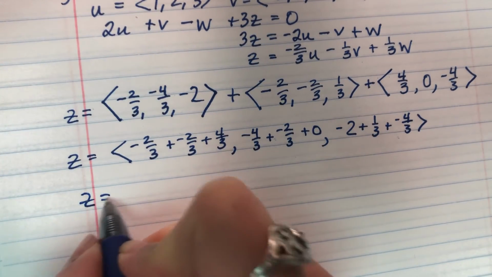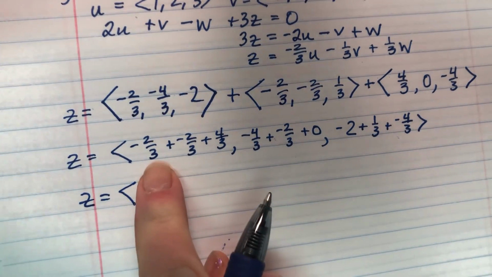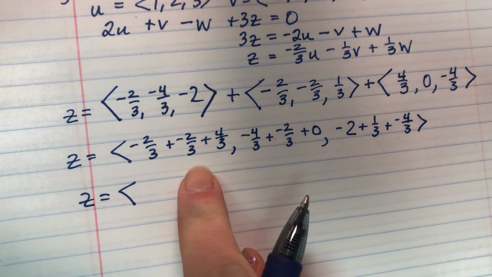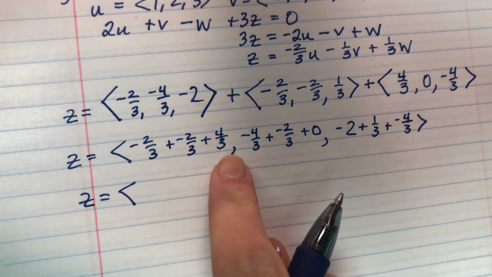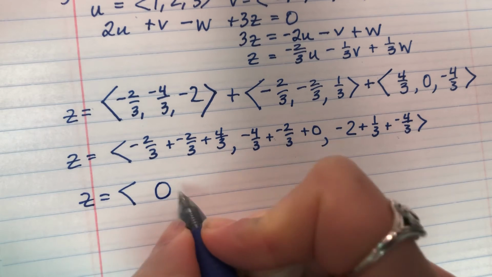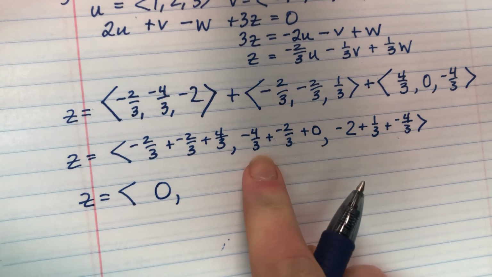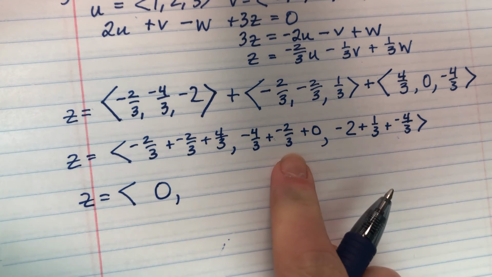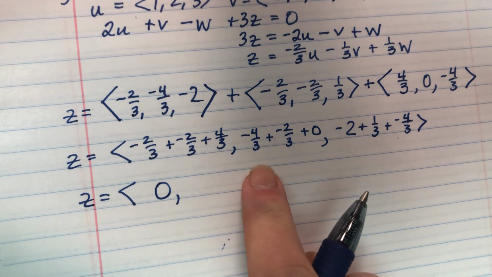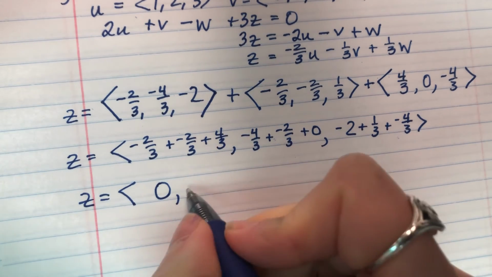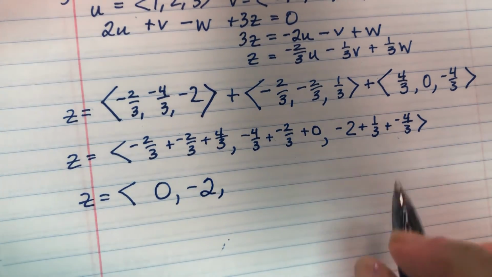Okay, so x is equal to negative 2/3 plus negative 2/3, which is negative 4/3, and positive 4/3 makes 0. Then I have negative 4/3 plus negative 2/3, plus 0, which equals negative 6/3, and negative 6 divided by 3 is negative 2.